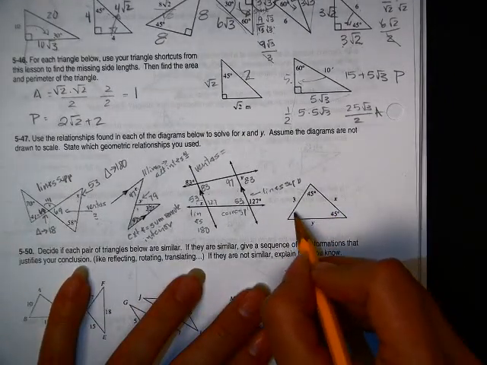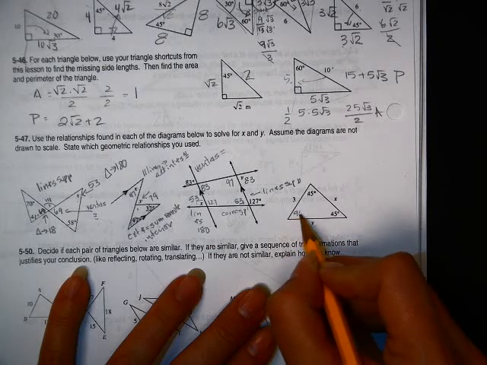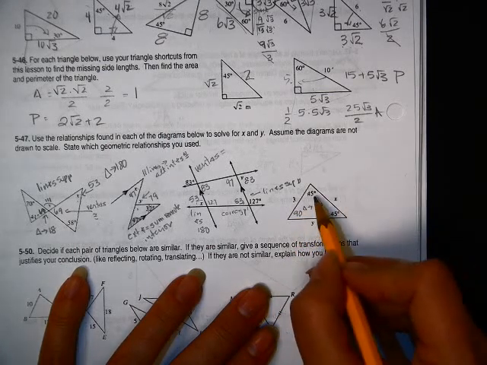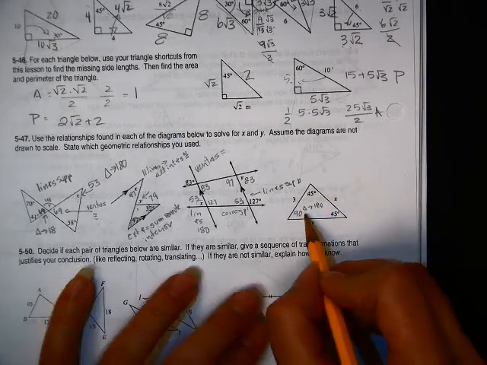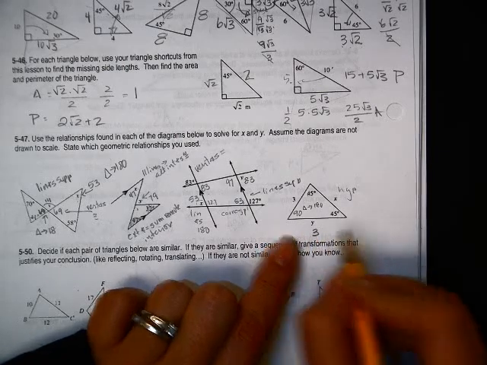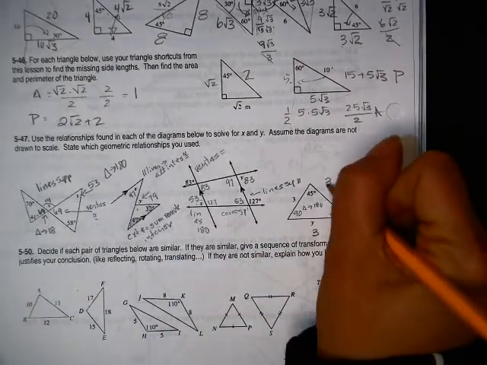All right, let's look at these. If these are both 45, triangles equal 180 gives me that this is 90. So, not drawn to scale. Okay, so this is your hypotenuse. And these are your two legs. And then this one is 3 root 2 using the information that we learned today.